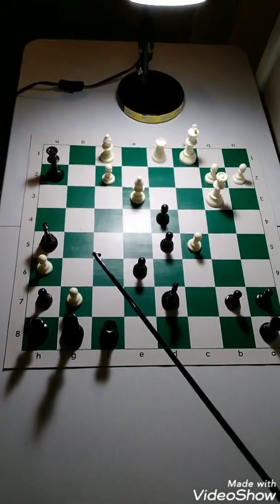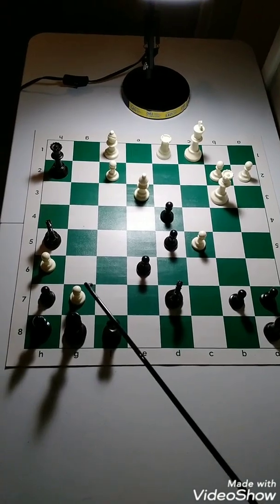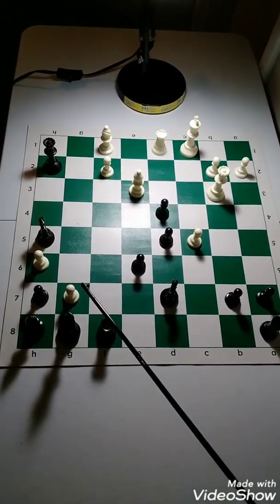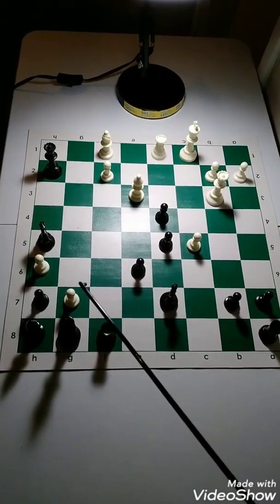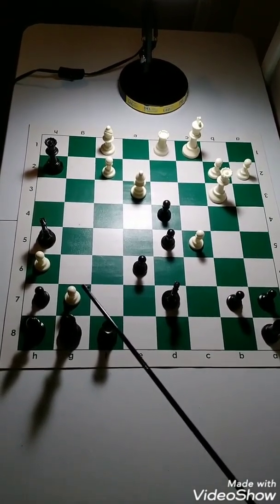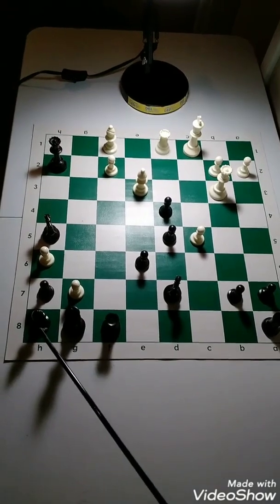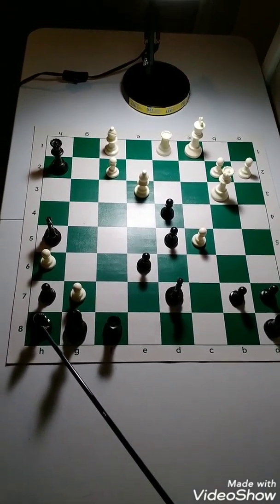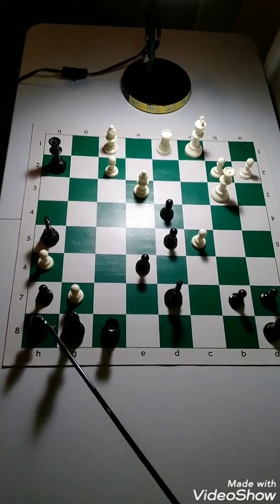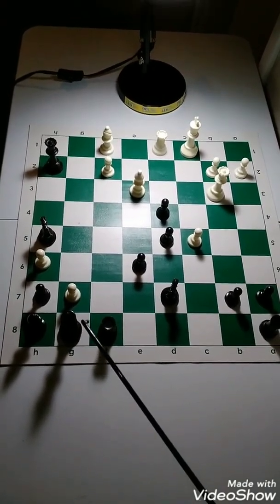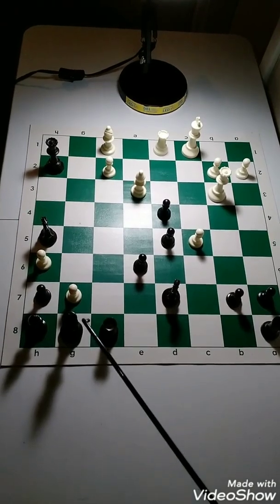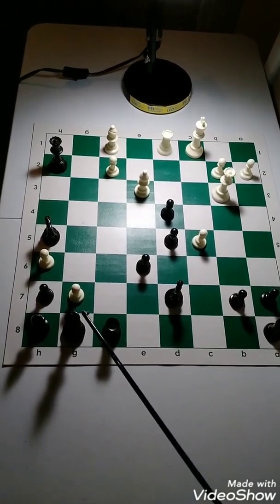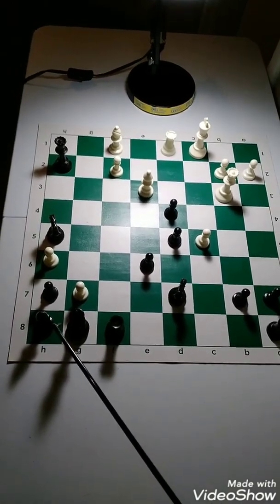But once eventually their pawn here on g7 captures my bishop, therefore putting me in check, I basically would take my queen on g8 and capture that pawn on h8.